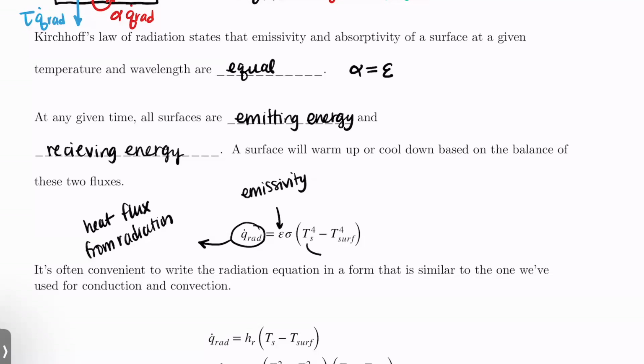So we have our surface temperature to the 4th power, and then we have our surrounding temperature. So this is our temp of the surroundings. All right, and this arises from the Stefan Boltzmann law.